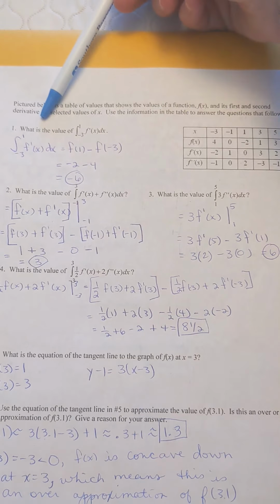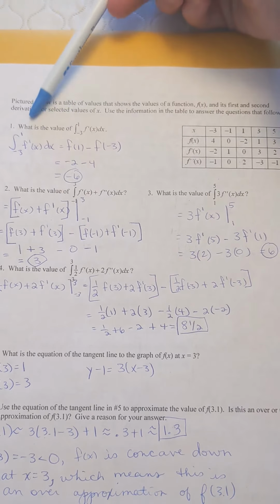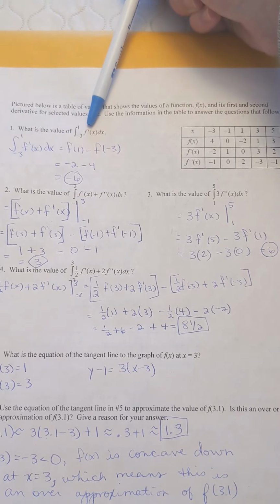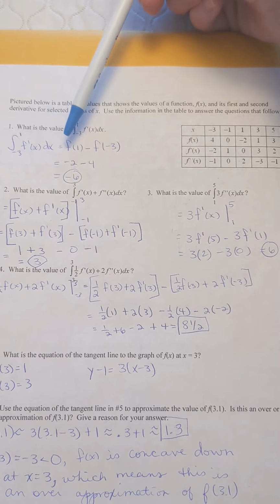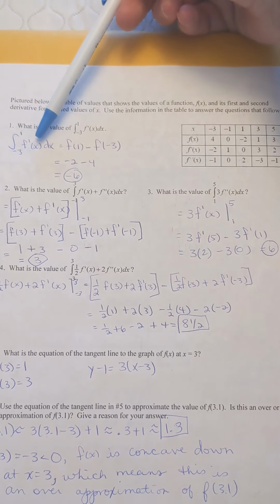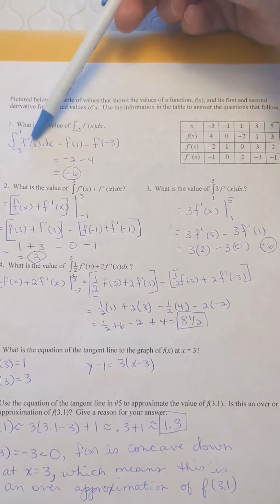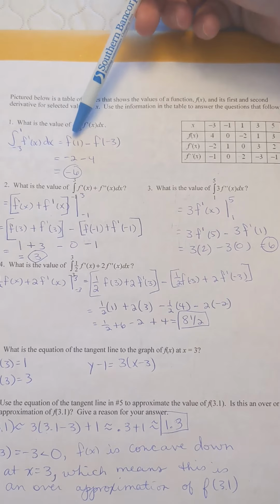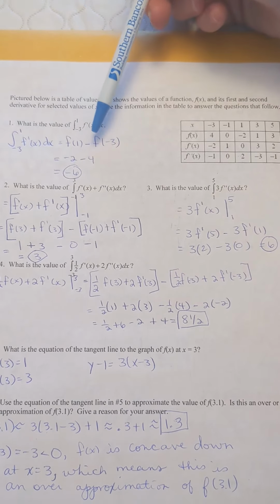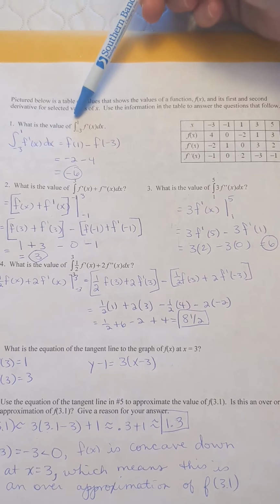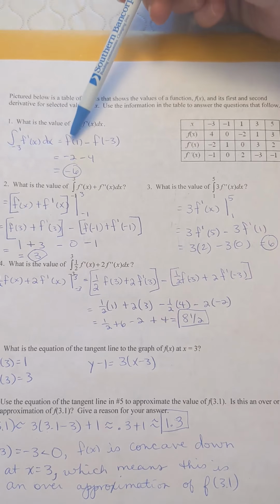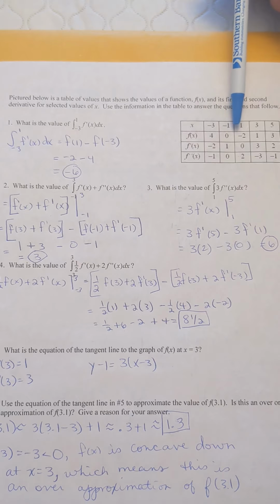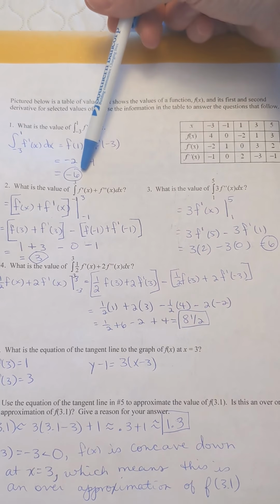Right here, you've got what's the value of the integral of f prime of x dx. If it's f prime of x, then you have to go back to f of x. So you're still doing the integral, but if it's f prime, you go back to f of x. So that would be f of 1 minus f of negative 3, because you're going from negative 3 to 1. So you go b minus a. Find the values on the chart, table, whatever, and then just work it out.